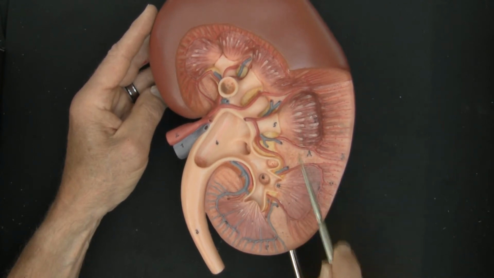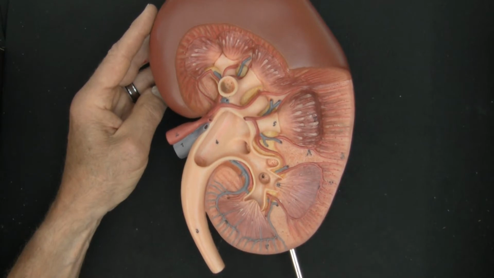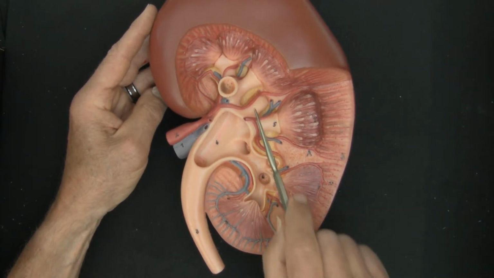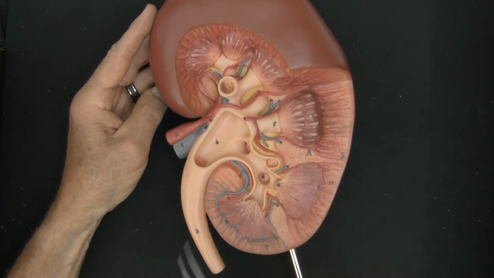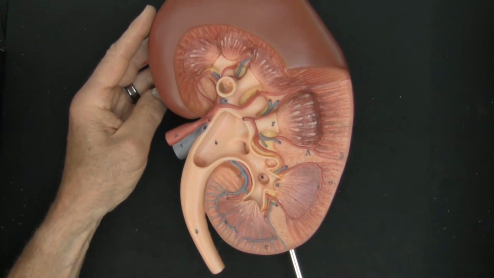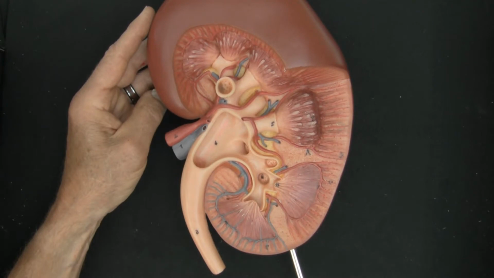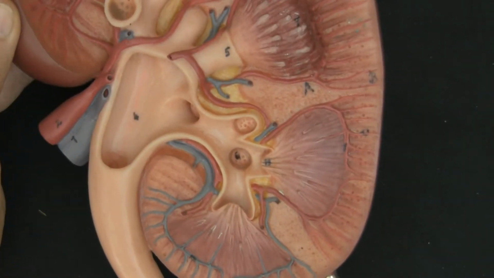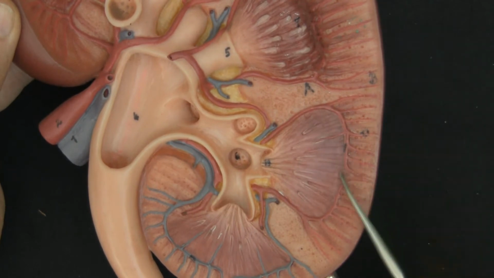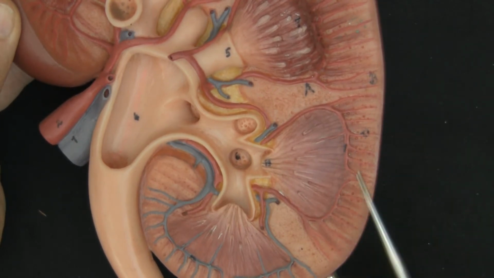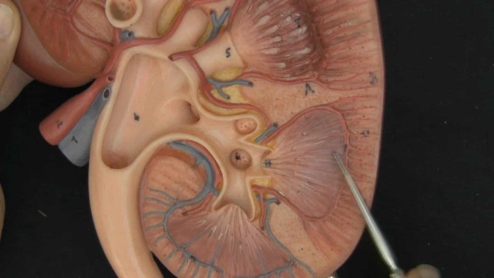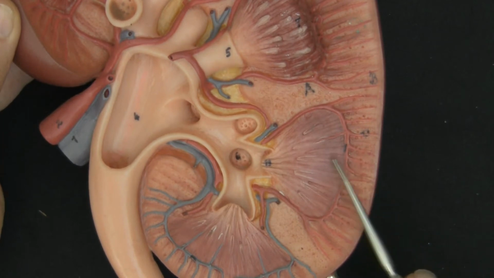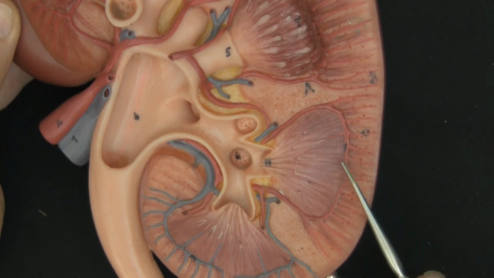Because we can think of these as lobes, these vessels are called interlobar. And they unite or come together to form a kind of arc which is seen here and actually helps to define the cortex from the medulla.